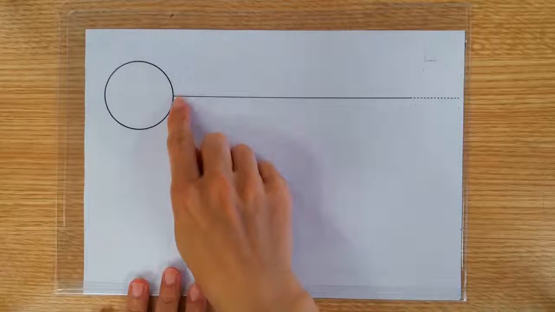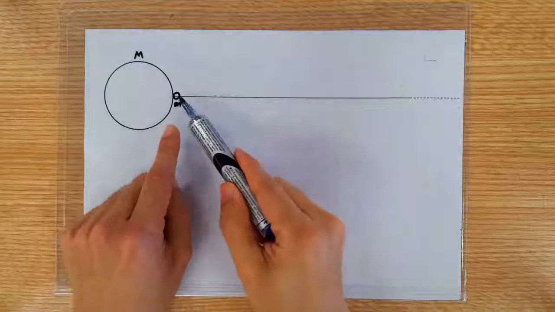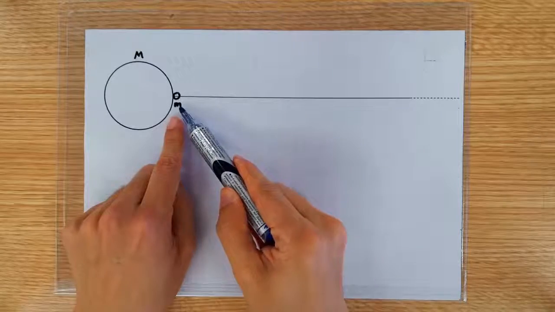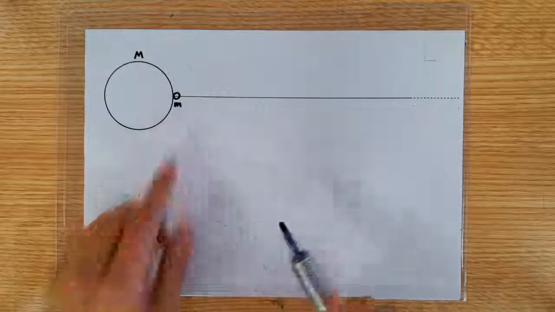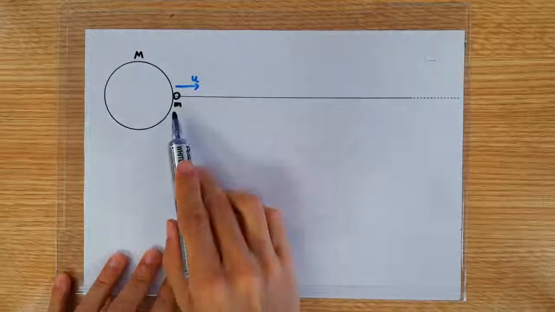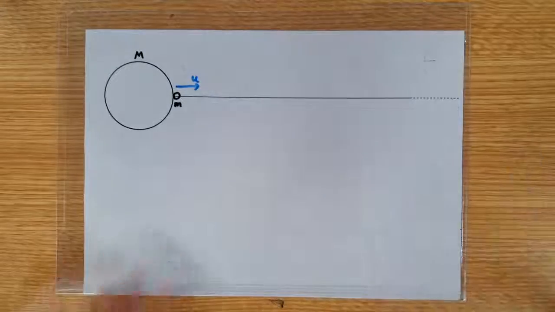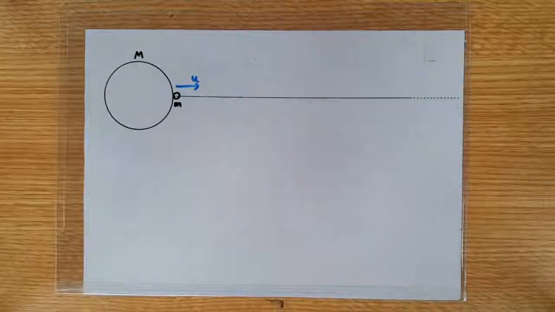Hello, in this video I'm going to explain how you can calculate the escape velocity from the surface of the Earth. Say I have a stone of mass m lying on the surface of the Earth. At what speed must I throw this stone such that it can totally escape from the gravitational field of the Earth?